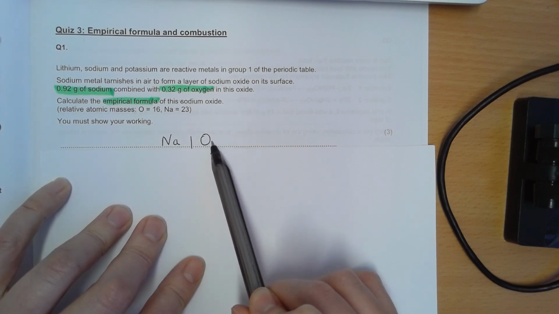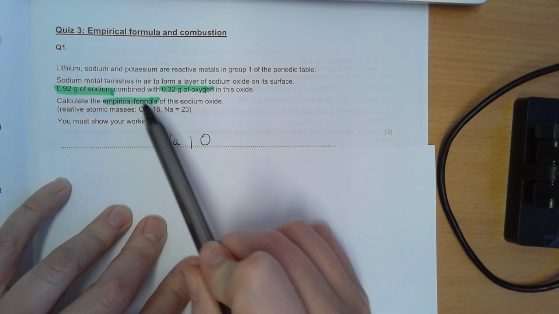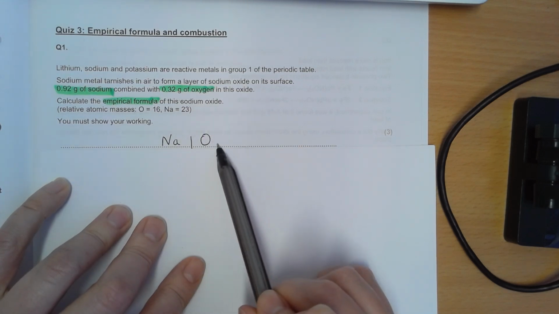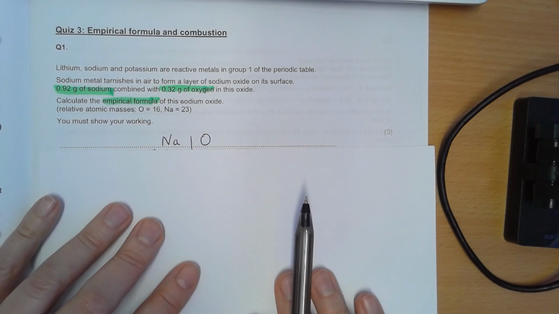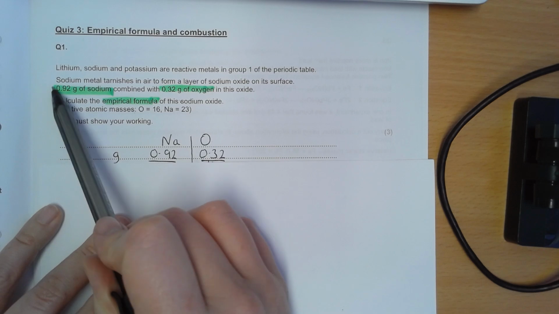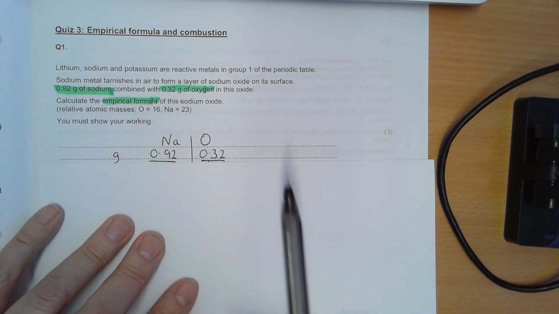So it's O2 as an element, but in empirical formula questions you are always working out the formula of a compound, and so we don't write it as O2. Okay, so it's just Na and O. The mass you're given in the question, 0.92 of sodium, 0.32 of oxygen. Just make sure you put the right number with the right element.